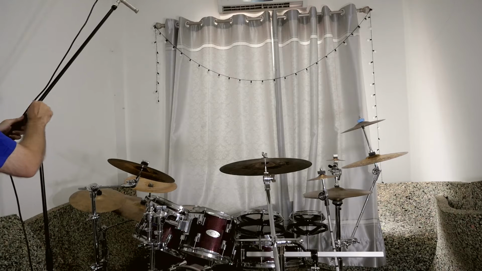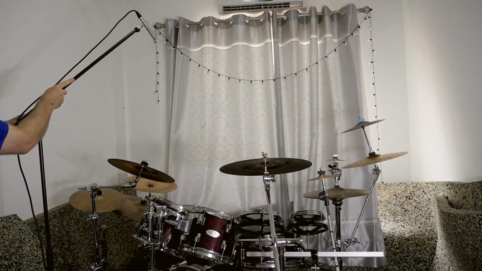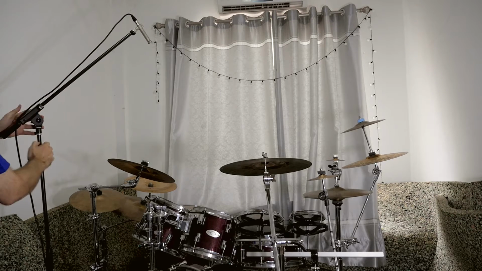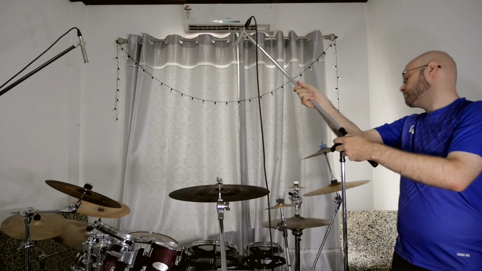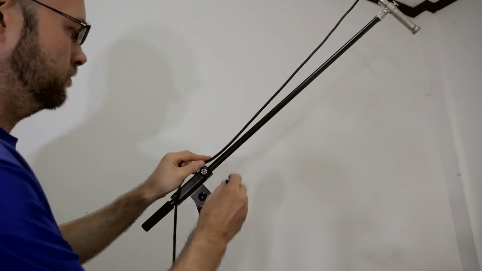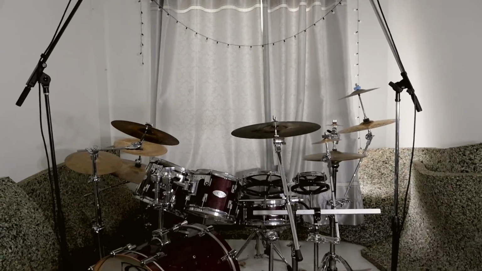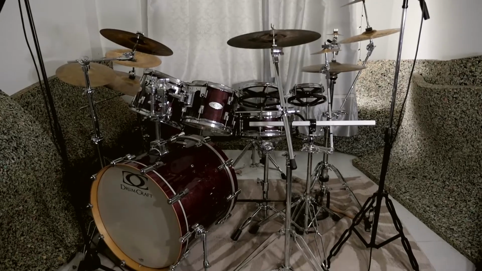For a closer stereo sound, the mics can be placed near the center, but for a wider sound that I'm going for, I'm placing them towards the outside of the kit, facing downward to get the best view of all of the toms. And now the mics are set up and we're ready to begin recording.